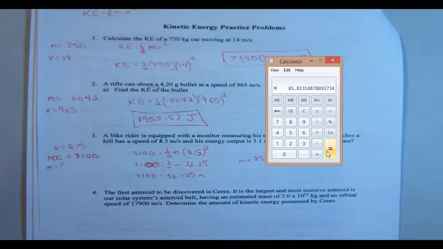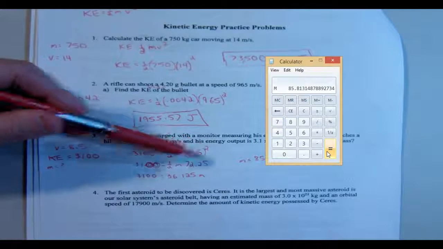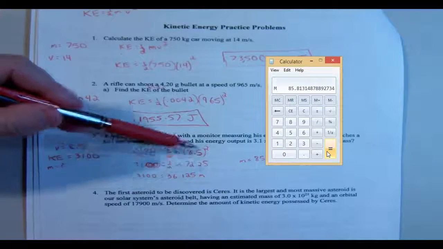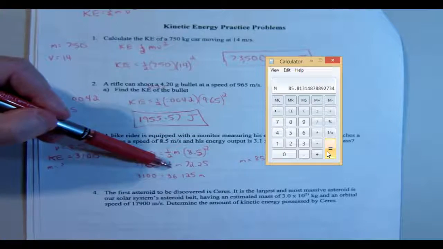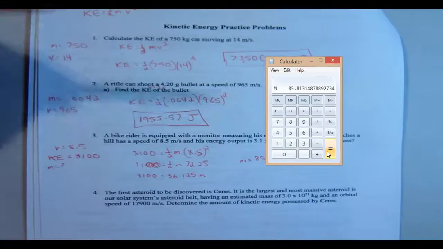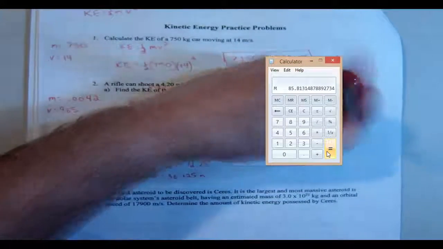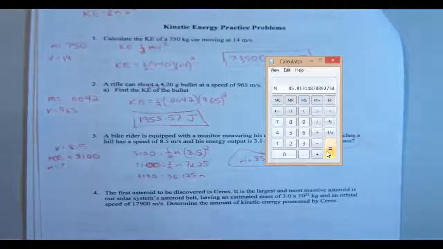So recap. We put everything where it was supposed to go. We squared this. We multiplied it by 1/2. Divided that over, because we got to get the mass by itself. And that was it. We're done. It's kilograms because the question asks what is the rider's mass, right? So we're done.